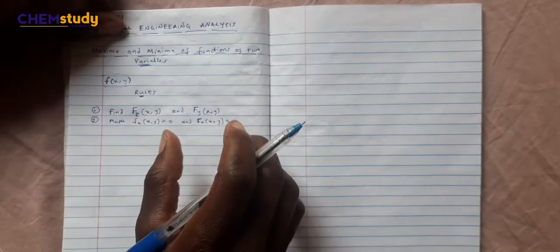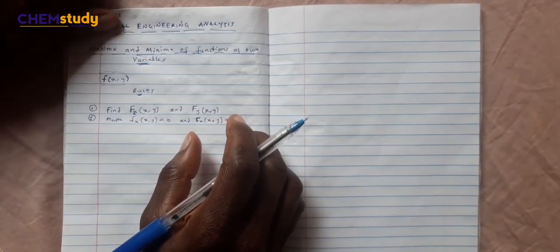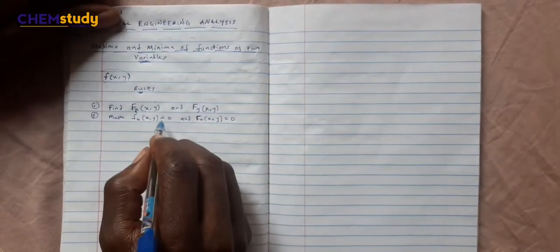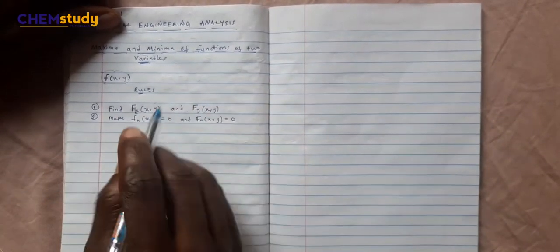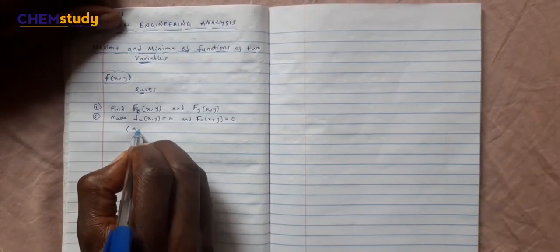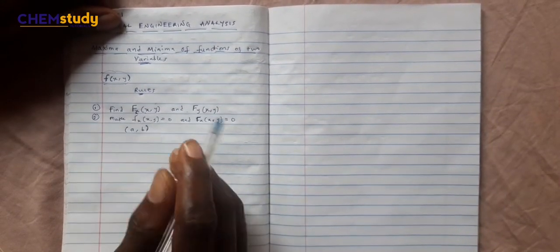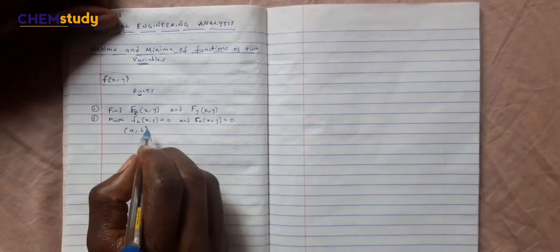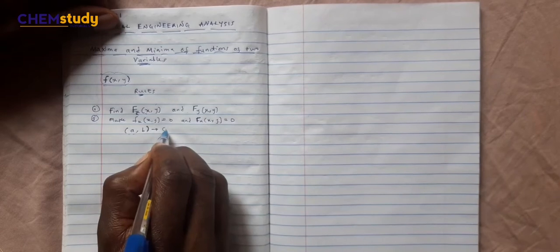Then you solve the two equations simultaneously. You get two roots, two points. Let's name these points A and B. Now this point A, B is called the critical point of the question.